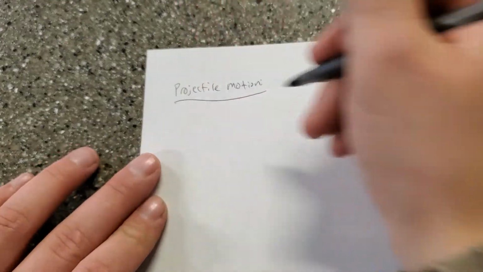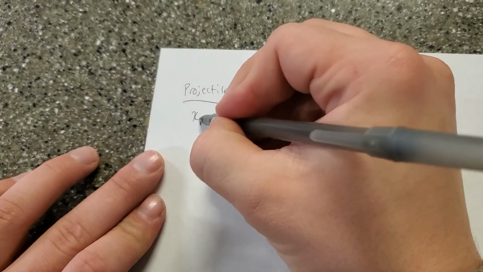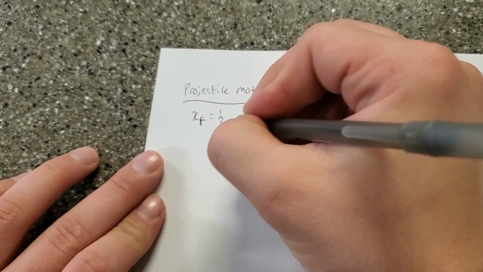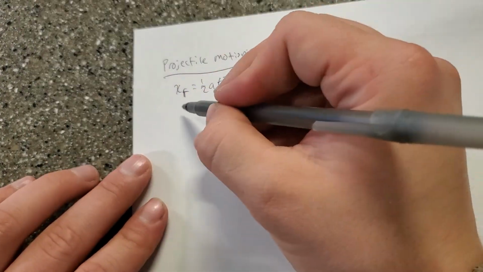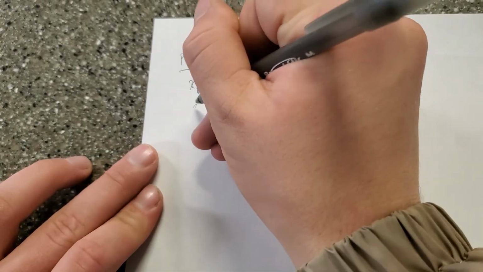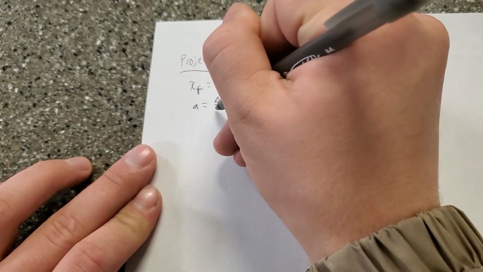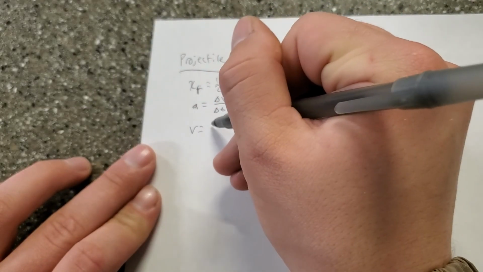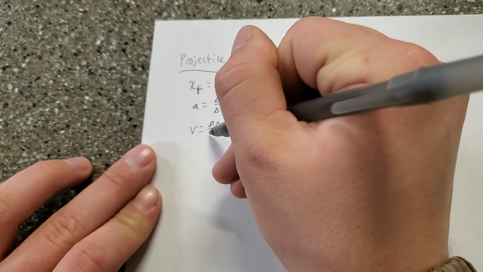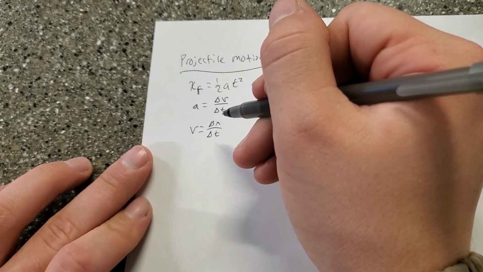You have the obvious ones, right? XF equals 1/2 AT squared. You have A is equal to delta V over delta T. You have V is equal to delta X over delta T. Let's see what else is there.